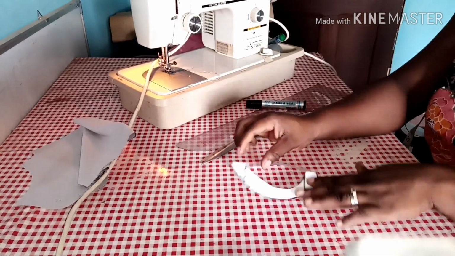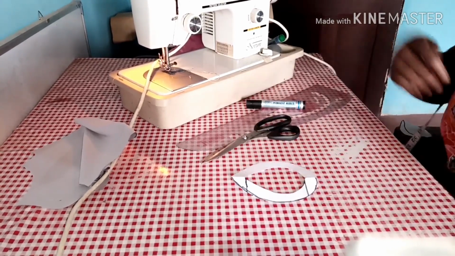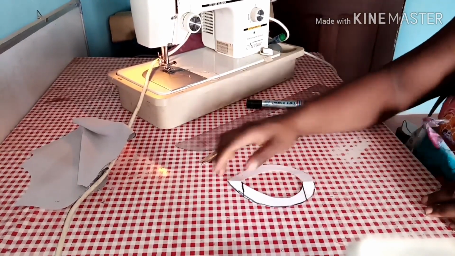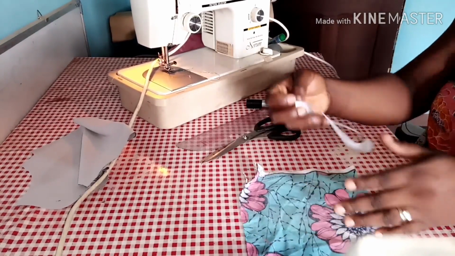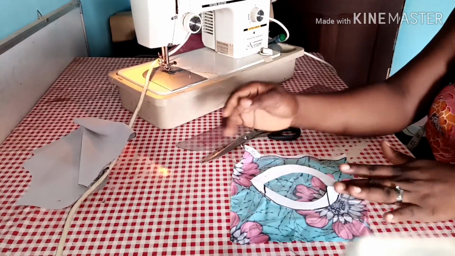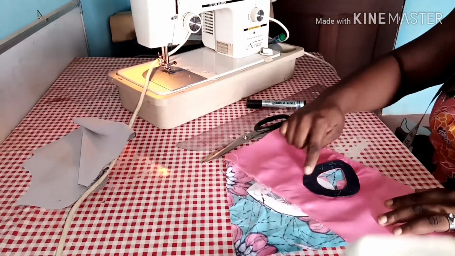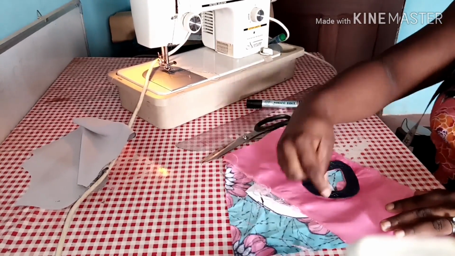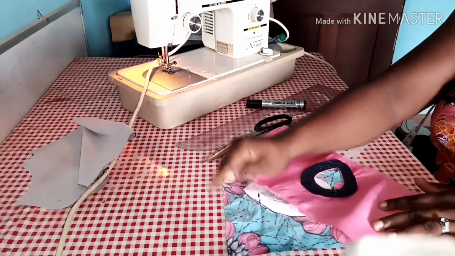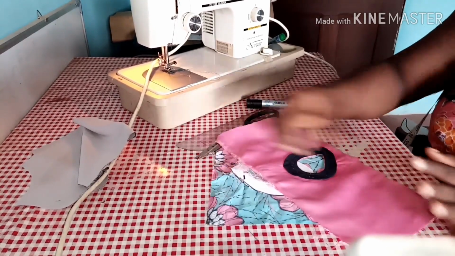Alright, so this is the keyhole design we are working on. When you've cut this out, you need a little piece of fabric to cover it up. This is the fabric. Okay, so this is it when it's already done, but this is what it looks like before you start making it.